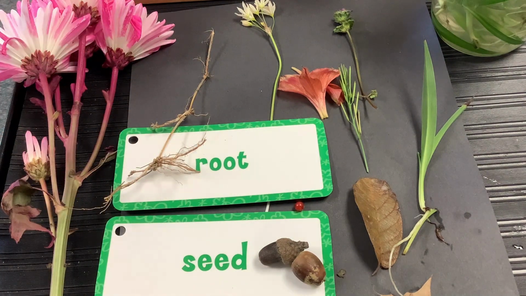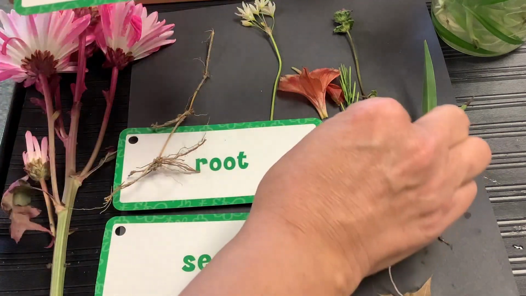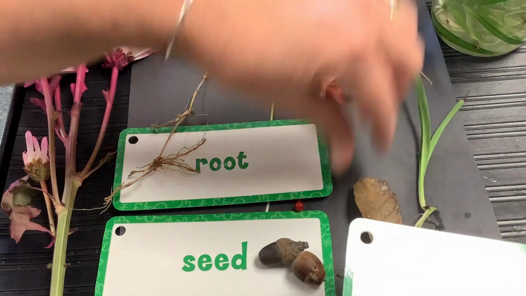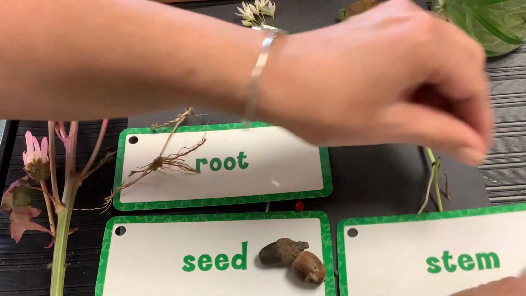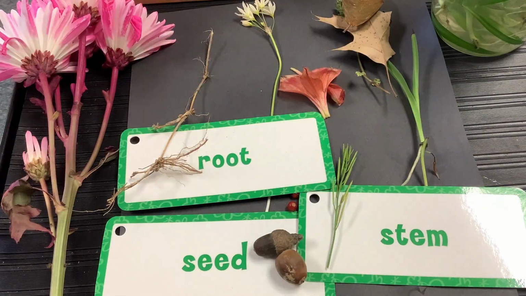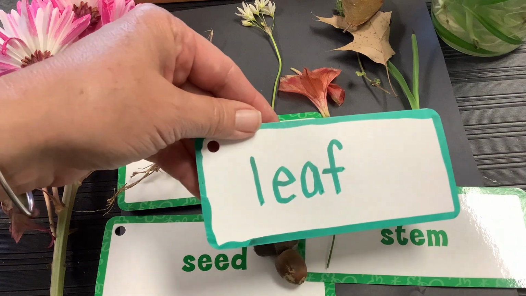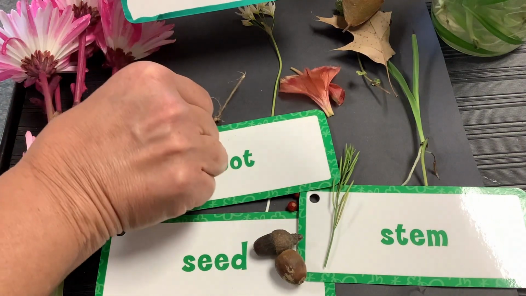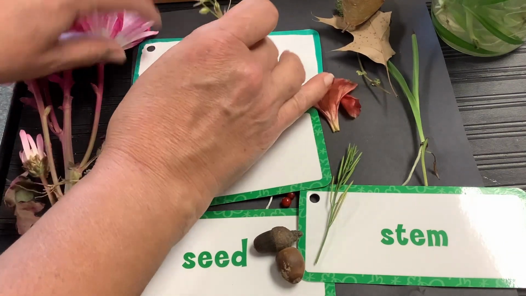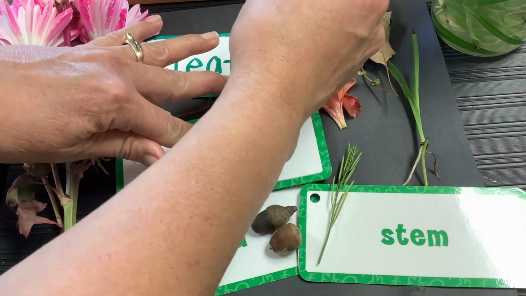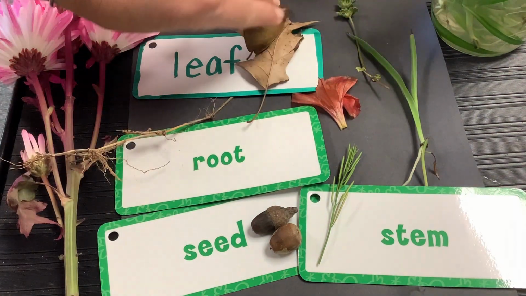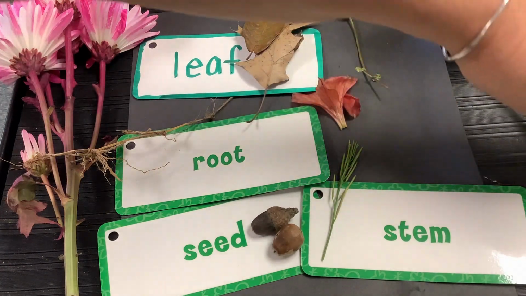Here's one. It says stem. Here's a stem. Let me move the leaves out of the way. Match that up. This one says leaf. Move that root over a little bit. I'll put my leaf right there. Find some leaves, put it right beside it. Move this out of the way just a second.